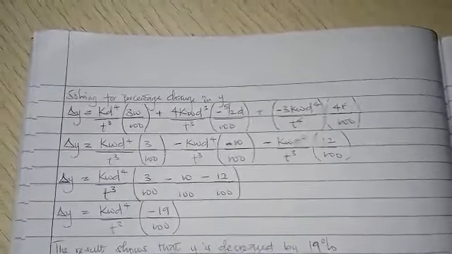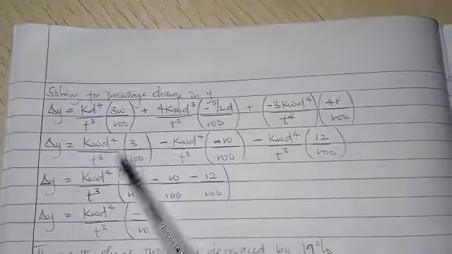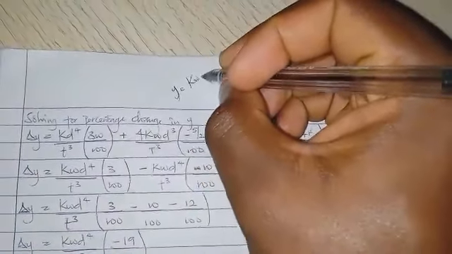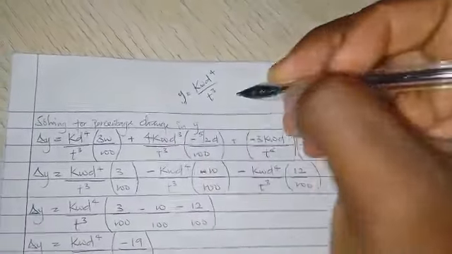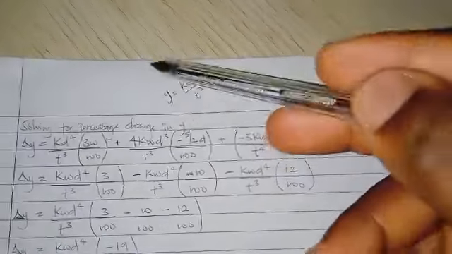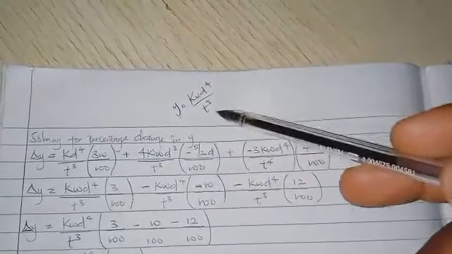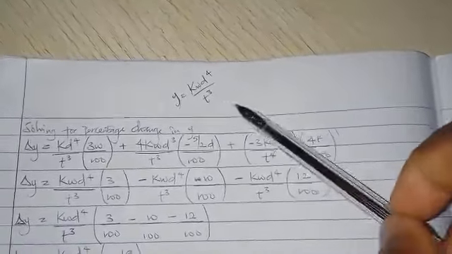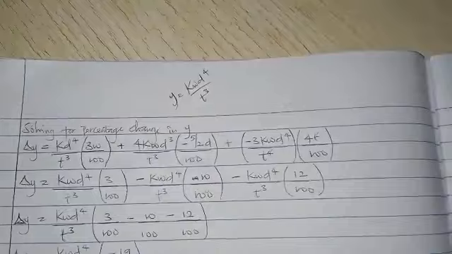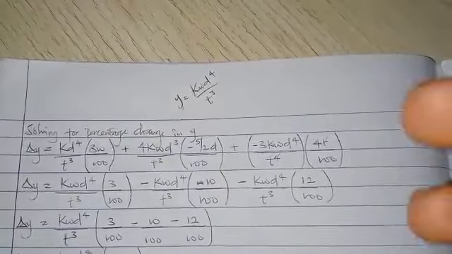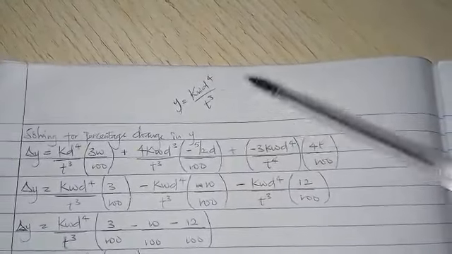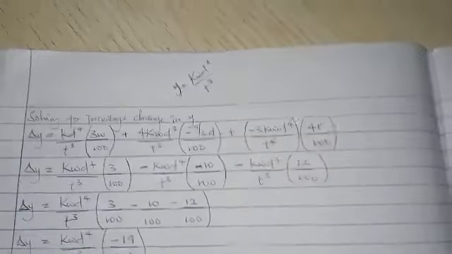Fun fact here: even when I was solving, I was like, oh, it's true. So what do we do? You're given y in this format: y is equal to k w d raised to power 4 over t raised to power 3. They didn't give you a numerical value of y, neither did they give you values of w, d, and t. So you can't substitute to get the exact percentage change. So what do you do? You leave your y in terms of this with the percentage change. That's how the final answer is. So that's what I did here.